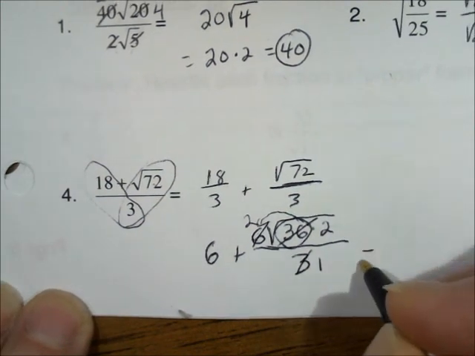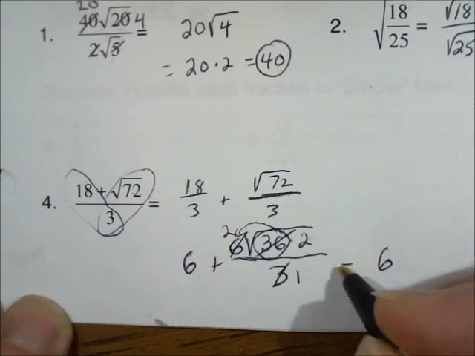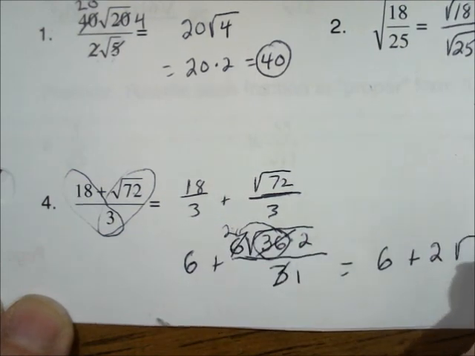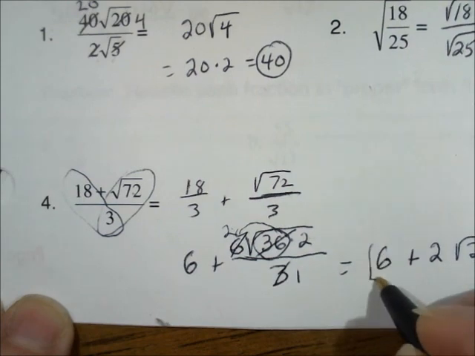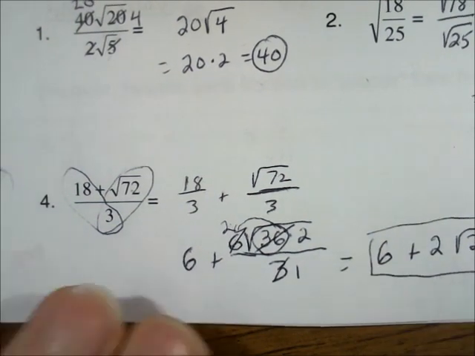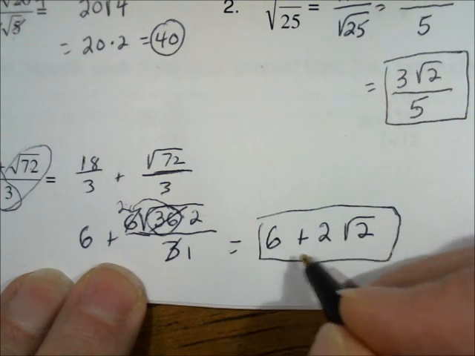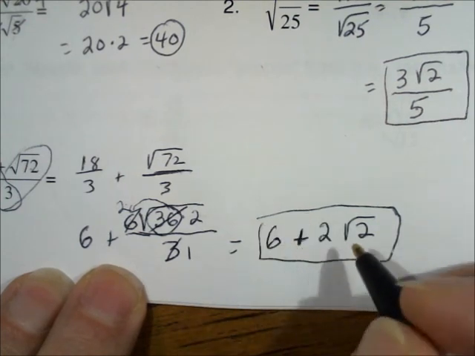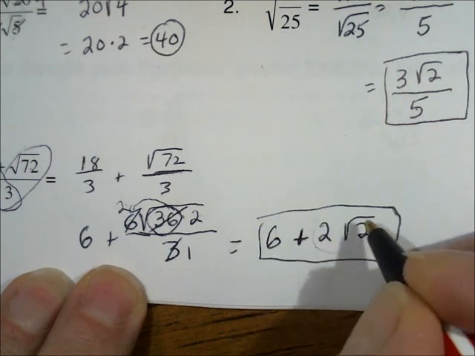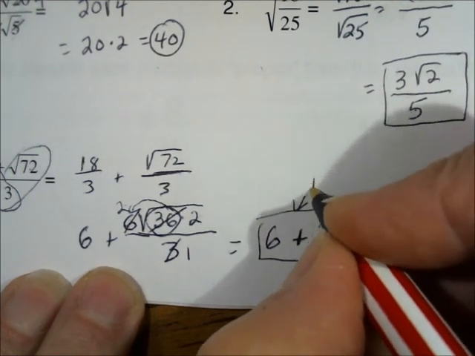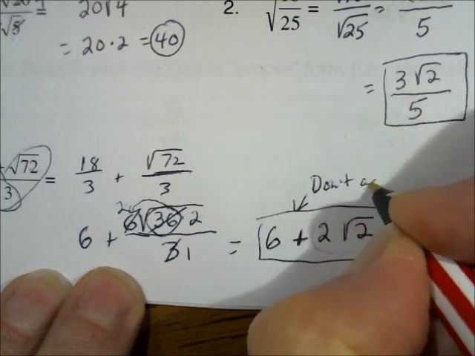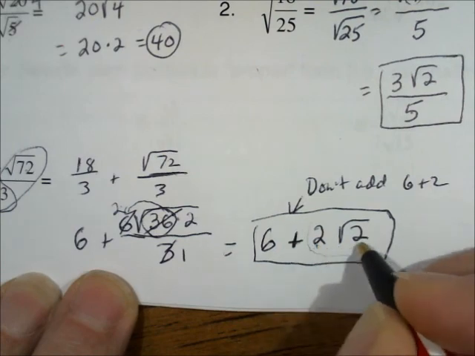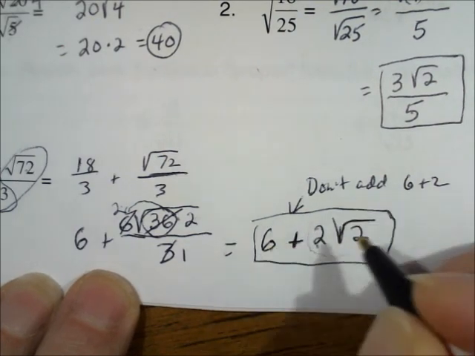So what we have left in the end is, don't forget to write that 6. And then we're going to add to that 2 times the square root of 2, and it was all over 1, but you don't have to write that. And please do not add that 6 and 2 together. So many people like to, because you've got the 6 and the 2 right next to each other, you might want to call that 8, but don't do that because this 2 is part of this radical. So please write that note down. Don't add 6 plus 2, because that 2 is part of that radical, and you can't add a non-radical to a radical.